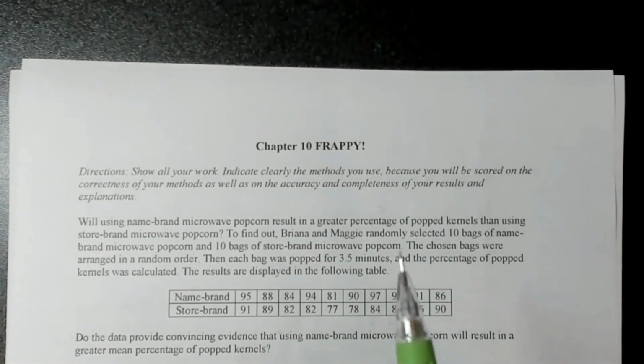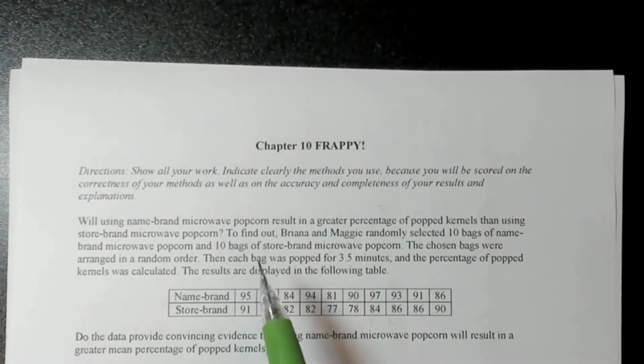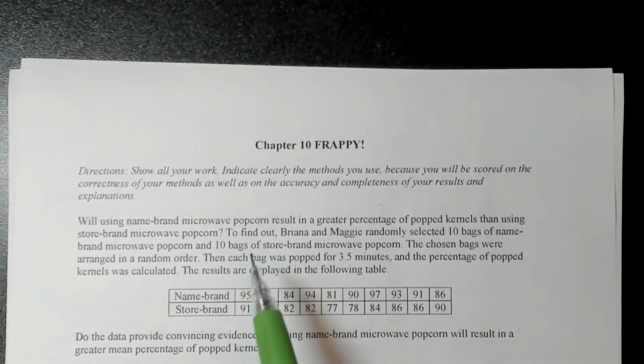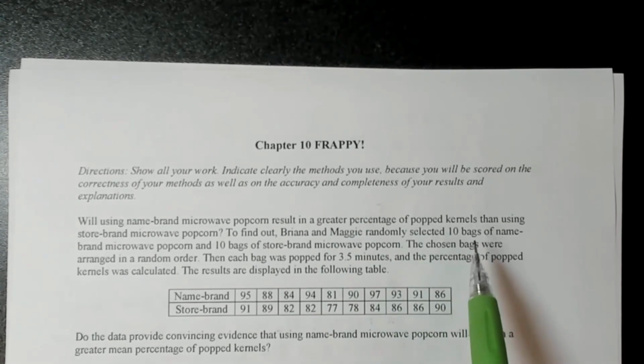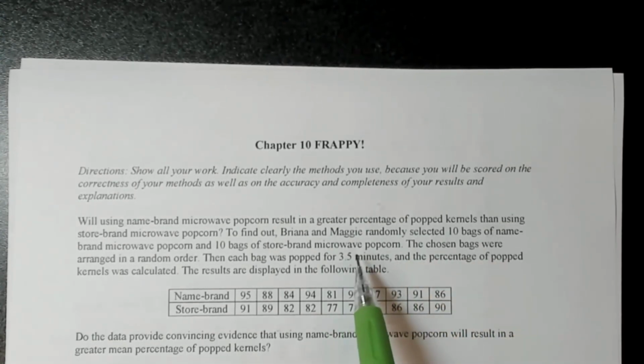So here we got popcorn. So we want to see if this data is going to be convincing enough to show that the name brand popcorn does indeed result in a greater mean percentage of popped kernels than the store brand popcorn. Interesting. So Brianna and Maggie really want to figure this out, so let's help them out. They got 10 bags of each type, popped them for 3.5 minutes. That's a long time, actually.